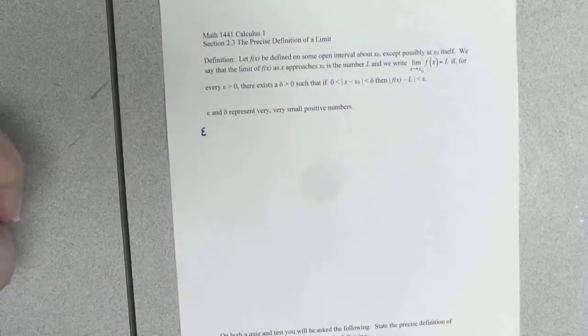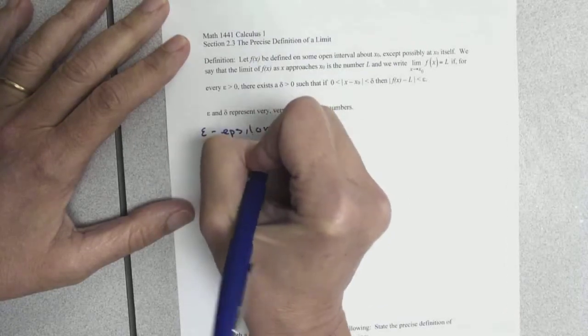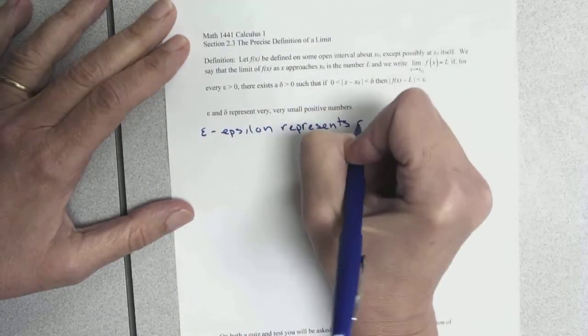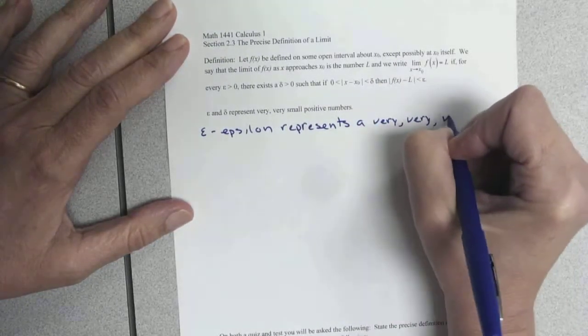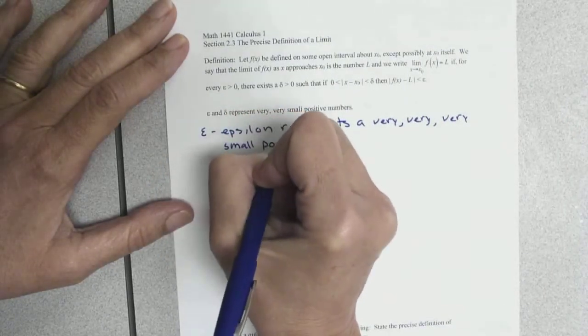So this symbol here, that's lowercase Greek letter epsilon, and it represents a very, very small positive number.